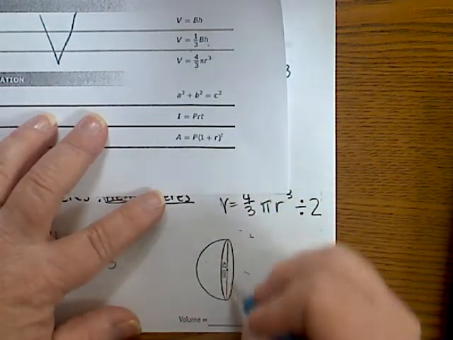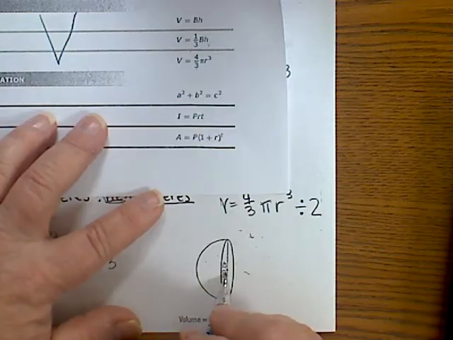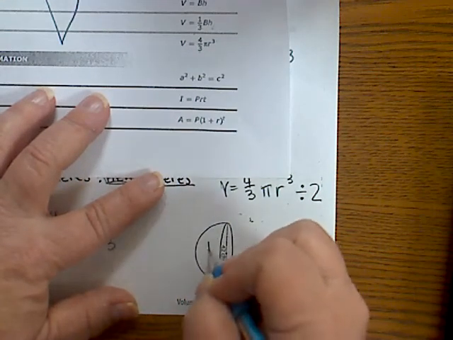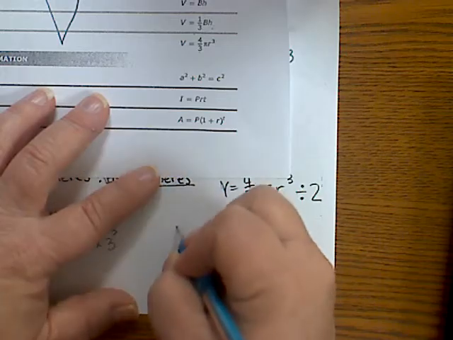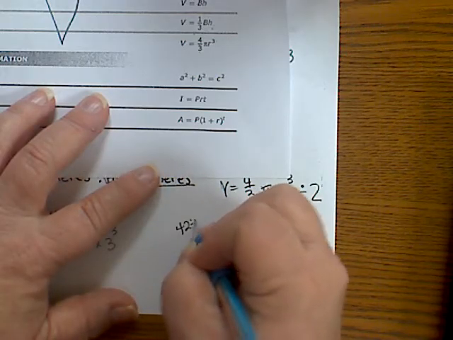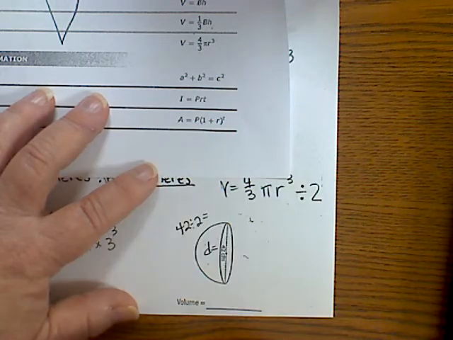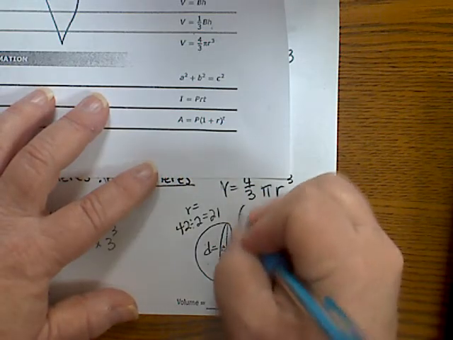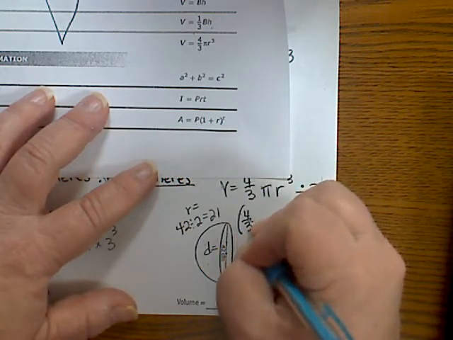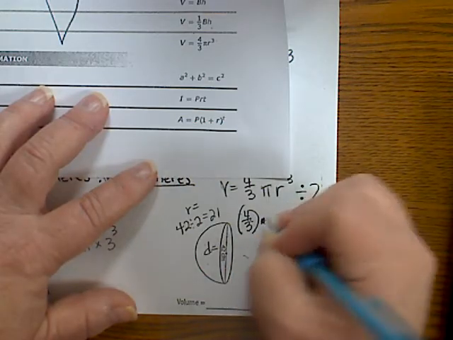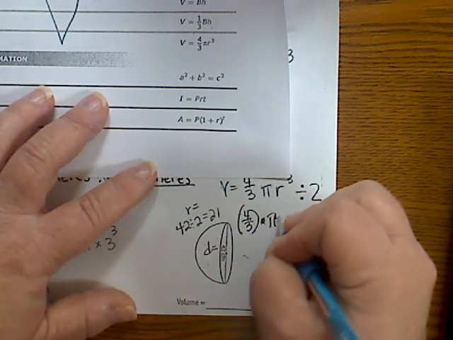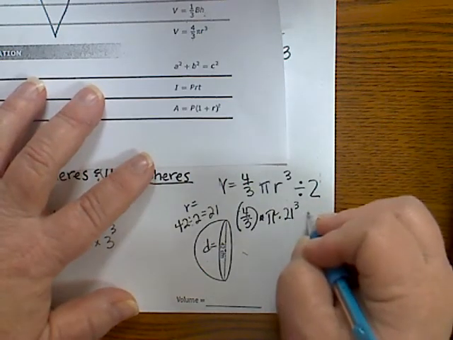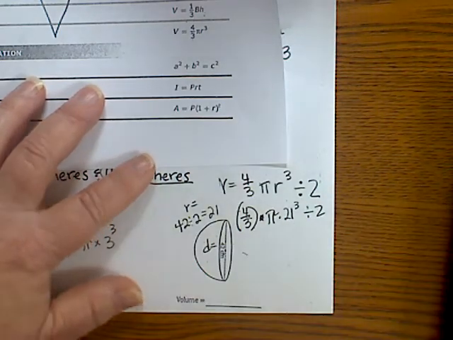So now I'm going to look here. Do I have an R or a D? I have a D. So I need to take 42 divided by 2. It's the same number as we did before. That's going to give me 21 for my R. So now I'm going to put parentheses, 4/3 times pi times 21 cubed, and then I'm going to divide the whole thing by 2.